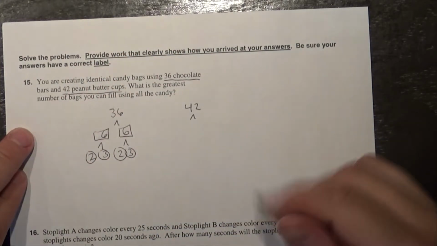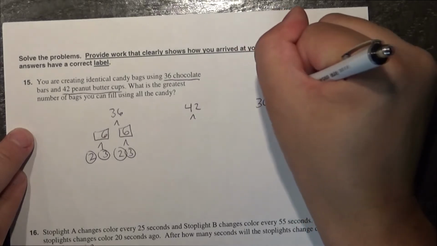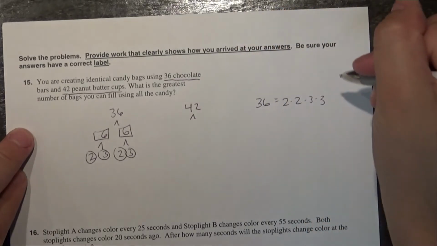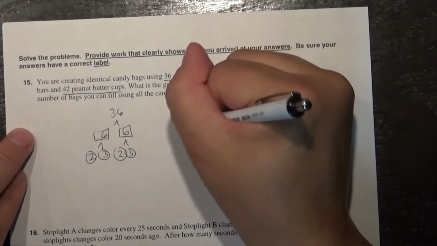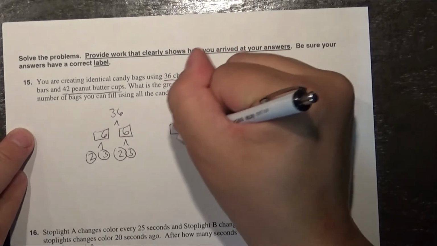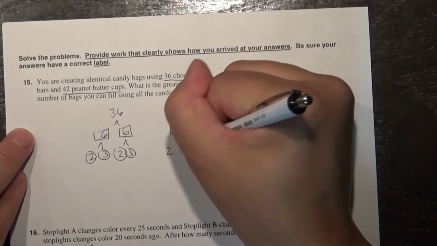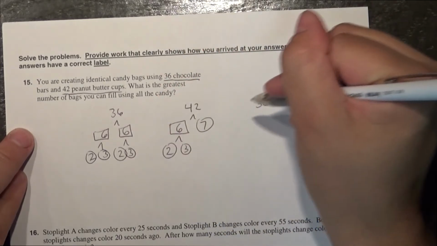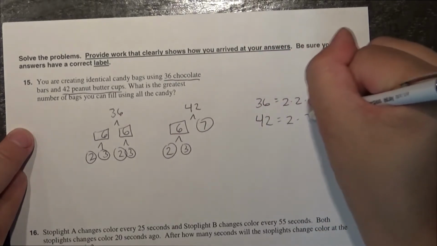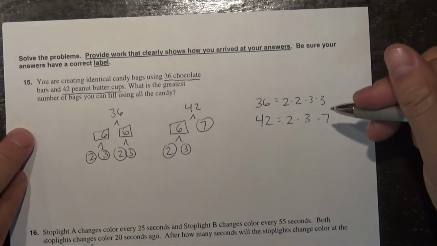So my prime factorization for 36 would be 2 times 2 times 3 times 3. Now for 42, I'm going to do 6 times 7. 7 is a prime number, but 6 is not. I know already that 6 breaks down into 2 times 3. So the prime factorization for 42 is 2 times 3 times 7.